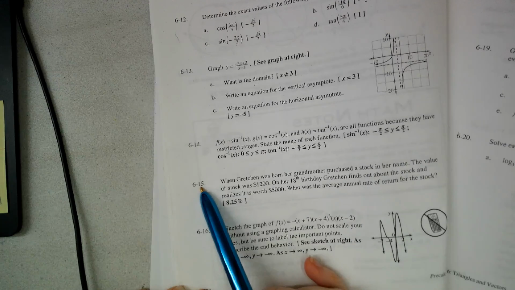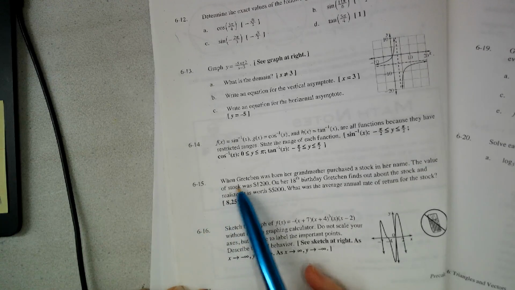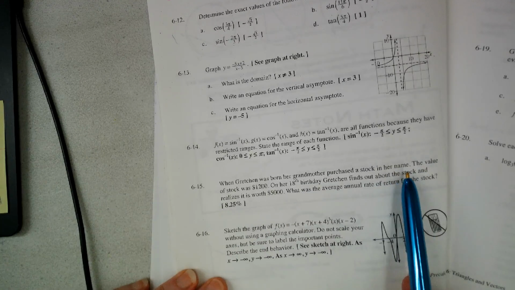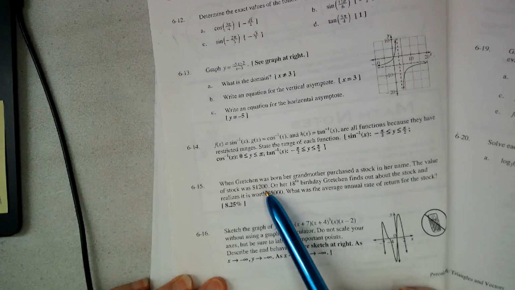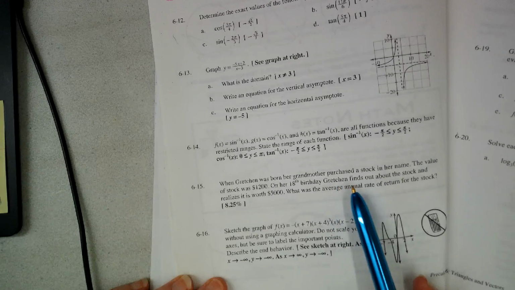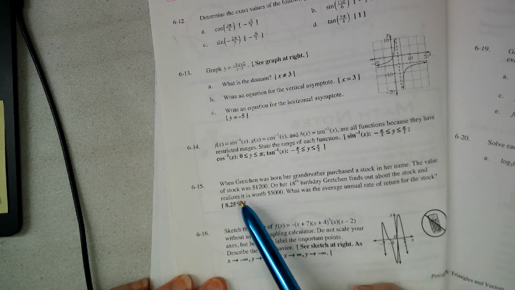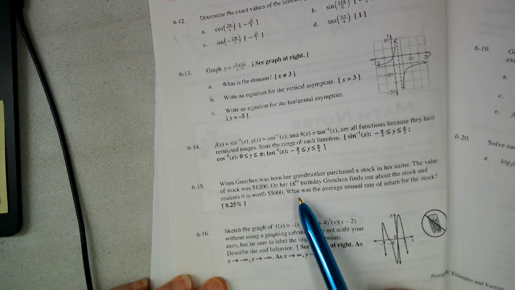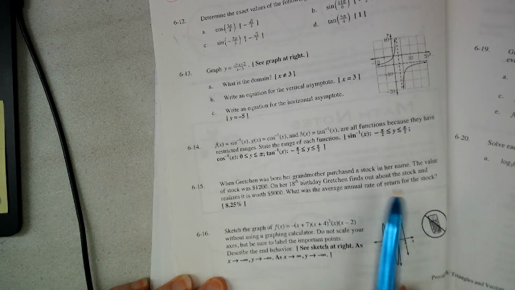Here's pre-calc. The problem is 7-15. When Gretchen was born, her grandmother purchased a stock in her name. The value of the stock was $1,200. On her 18th birthday, Gretchen finds out about the stock and realizes it is worth $5,000. What was the average annual rate of return for the stock?